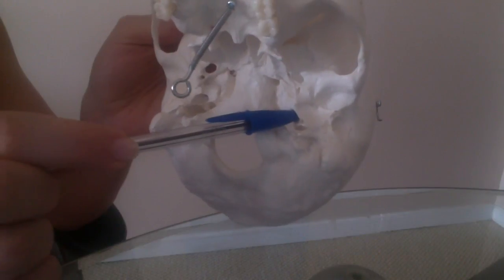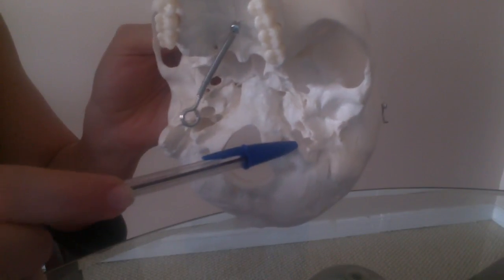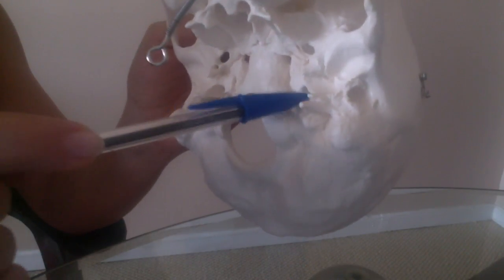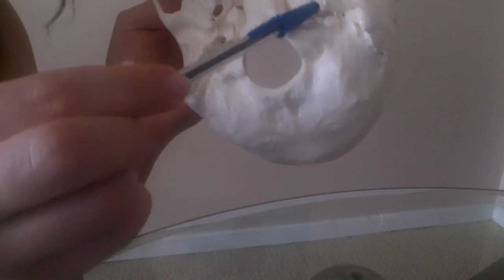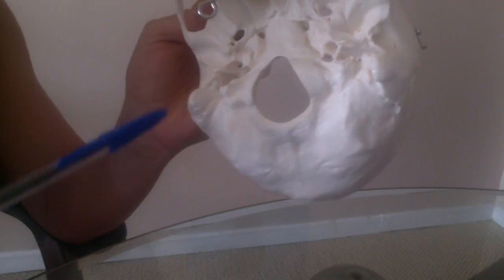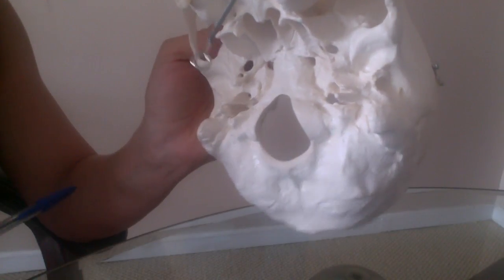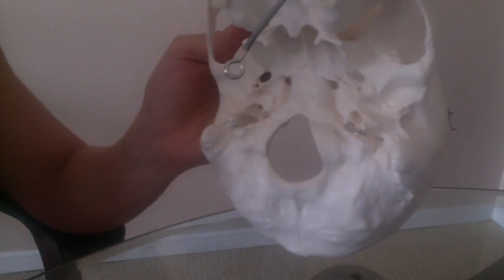Right above or anterior to the jugular foramen, we have another canal called the carotid canal. Okay, so right here. And this carotid canal, again, you can see on either side, and is the passageway for the internal carotid artery.